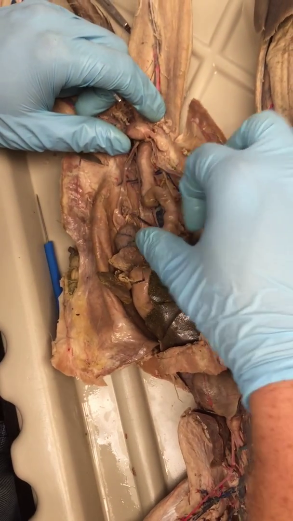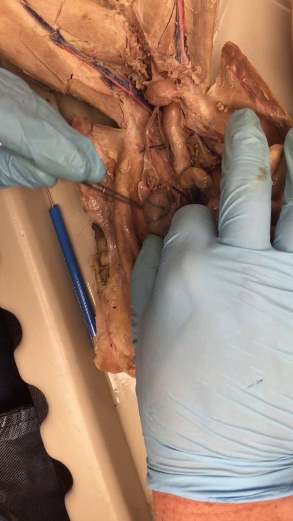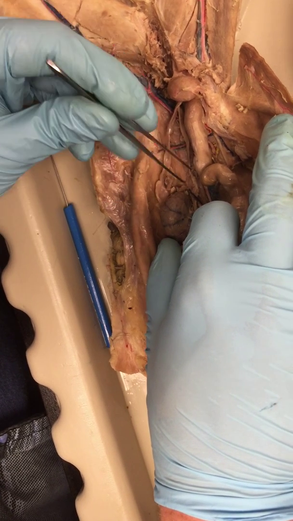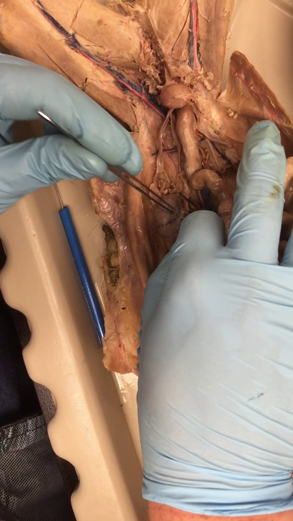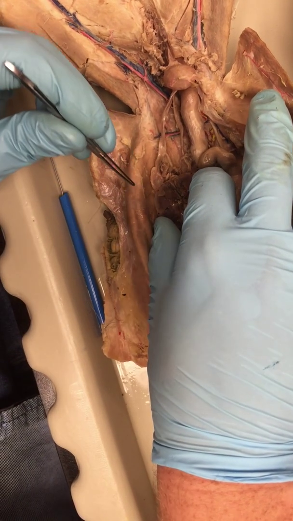Let's talk about the urogenital system. The kidney is right here. Now, on the outside of the kidney, you'll find the renal capsule. And this part of the kidney right here, where everything connects, including the ureter, which is right here, that's the renal hilus.